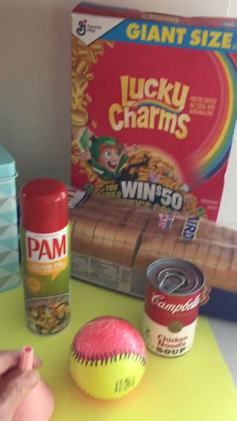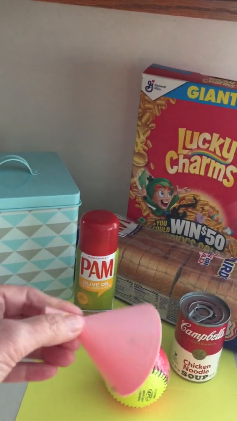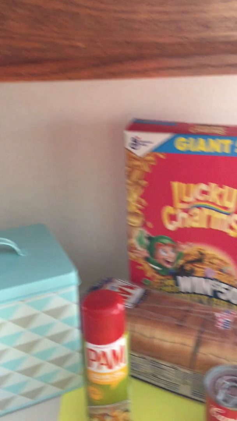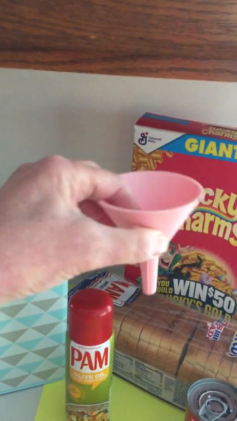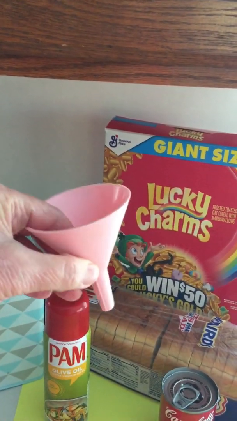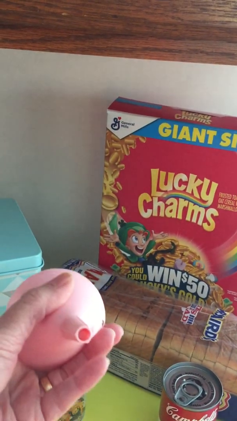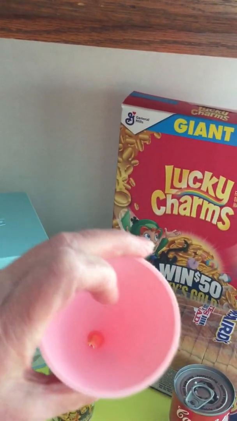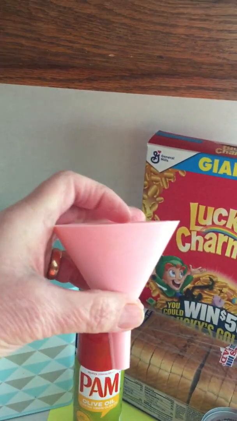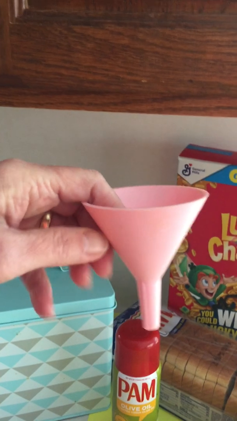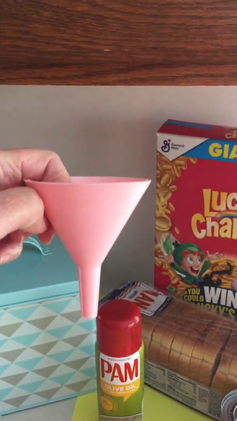What is this? In real life, this is called a funnel. What you do with the funnel is, if you need to put liquid into a smaller container, you can pour it through here and, see how it's hollow? It goes through there into the smaller container. But if we look at that, what shape is it? What shape do you see? A cone. That's right.